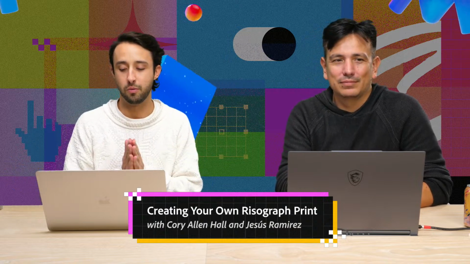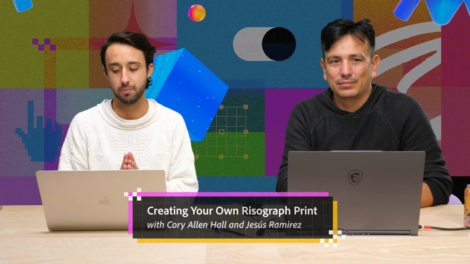Well, today we are going to be designing risograph postcards. What is a risograph postcard? So risograph, and some people say risograph. I don't know. I've heard risograph, so I say risograph. But risograph printing is a special type of printing machine. It was invented in Japan, and I want to say the 1970s.